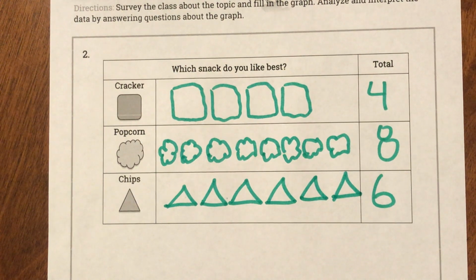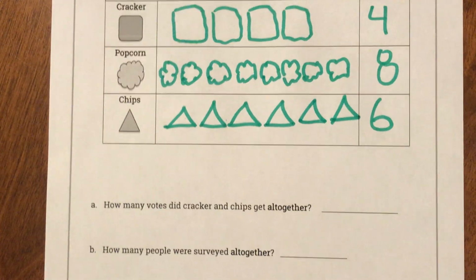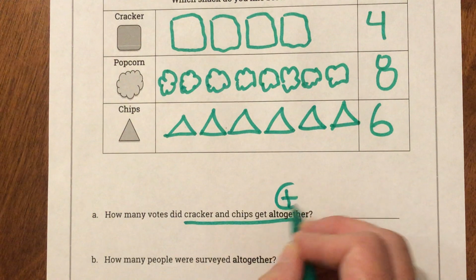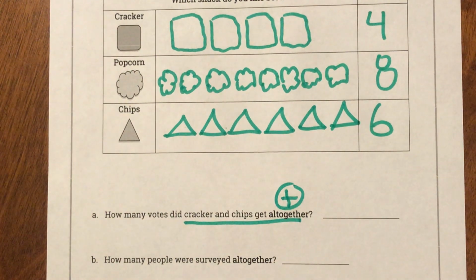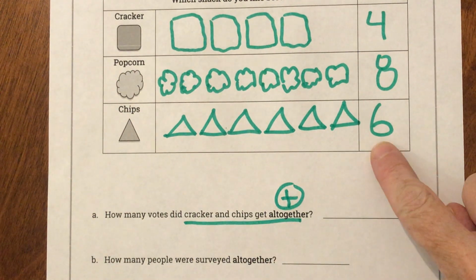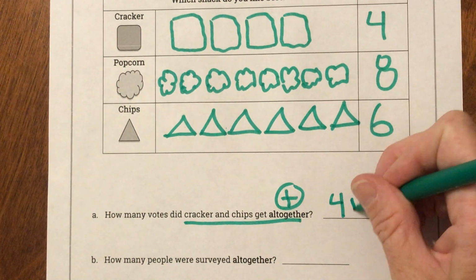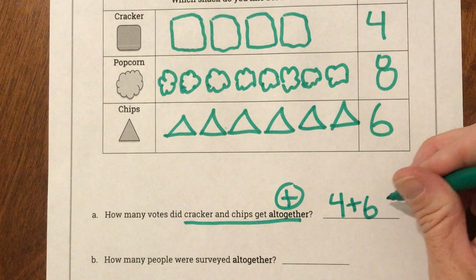Okay, now we get to ask our questions. How many votes did crackers and chips get all together? All together is an addition keyword. So they want us to add our chips and cracker together. Well, cracker was 4, chips was 6.